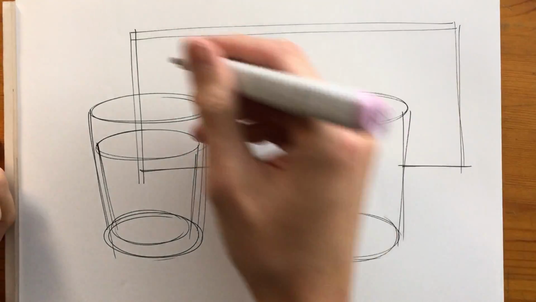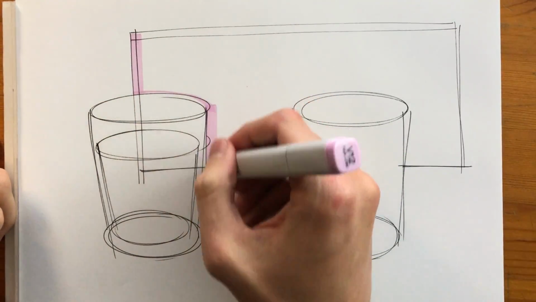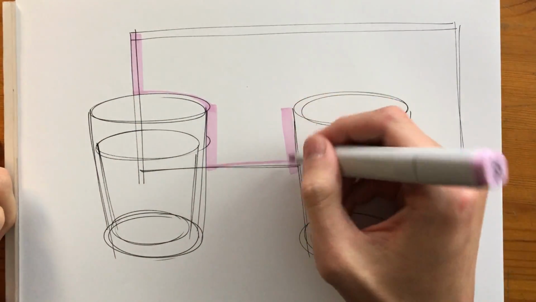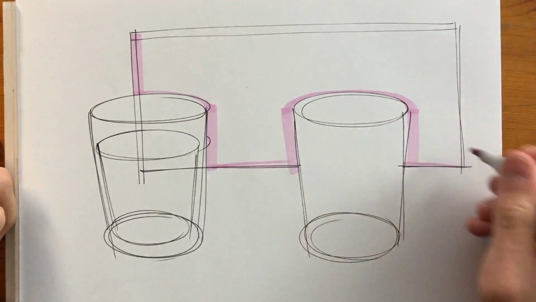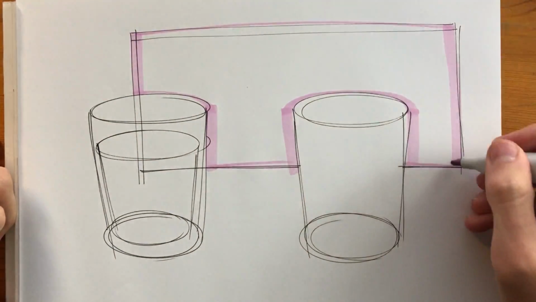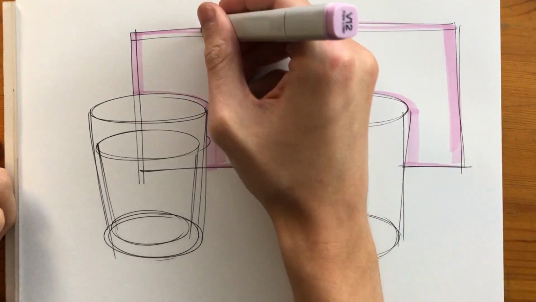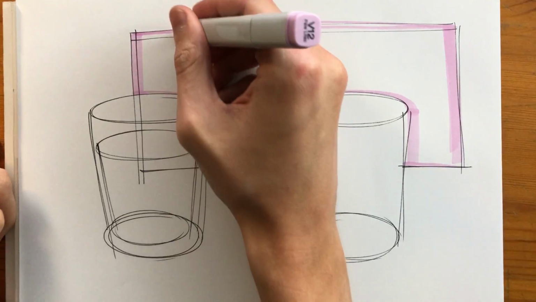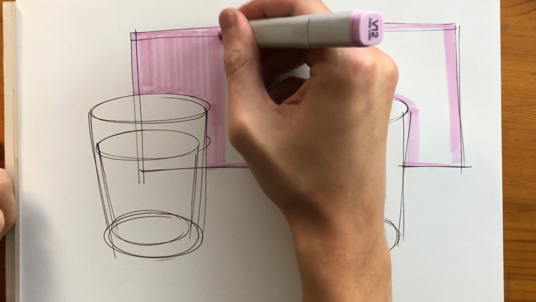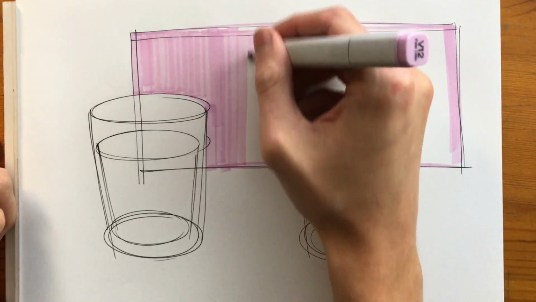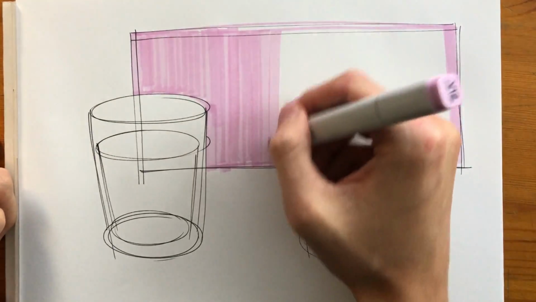So what I'm going to do is, like every other vignette, start by outlining the shape that I want to render in, and then very methodically fill in the color from edge to edge.